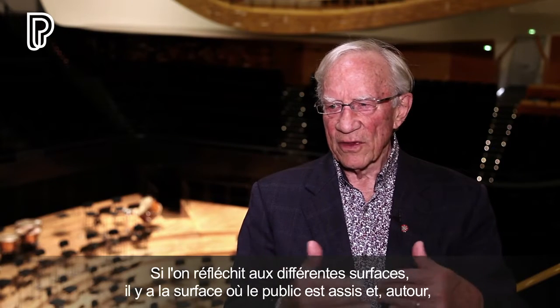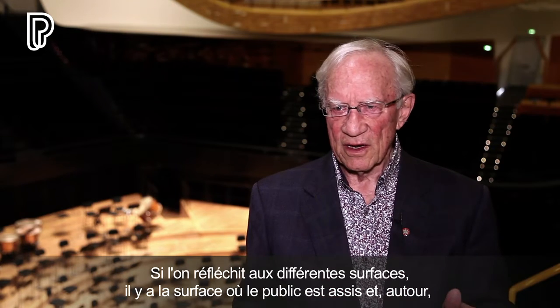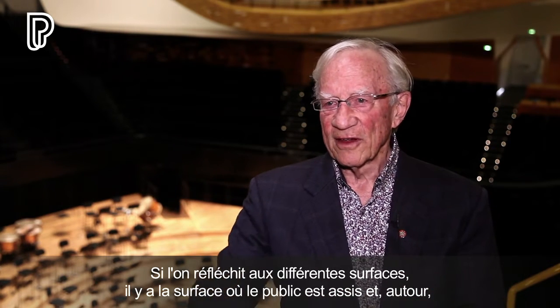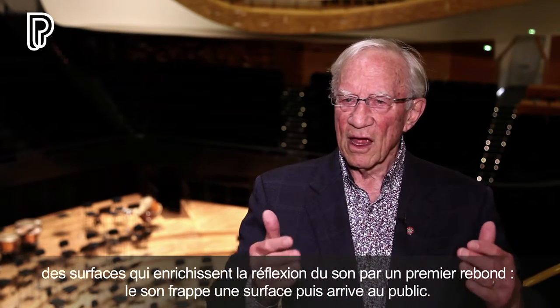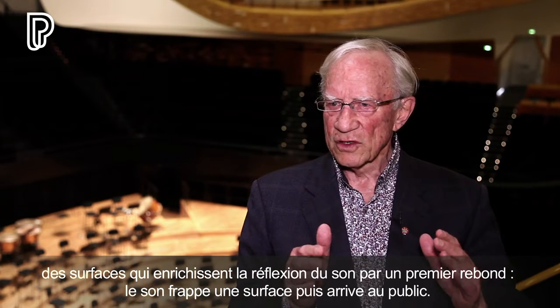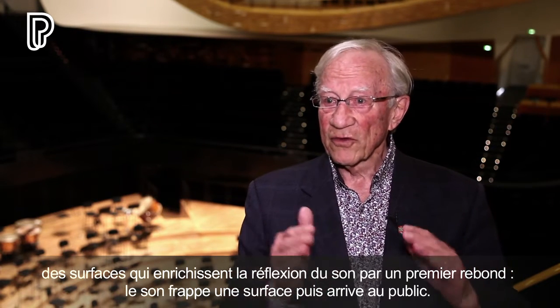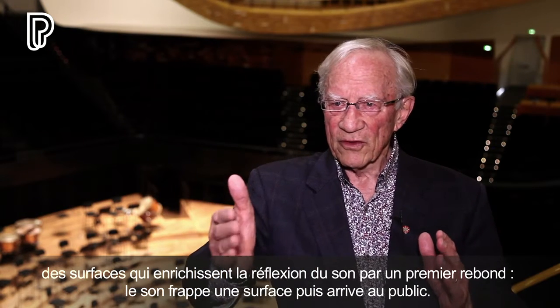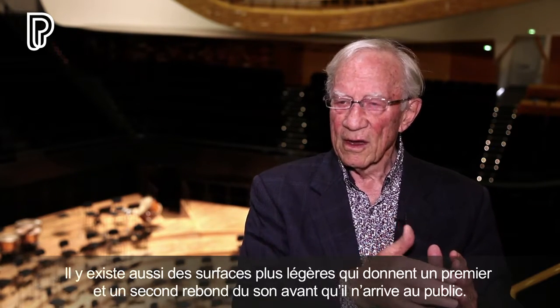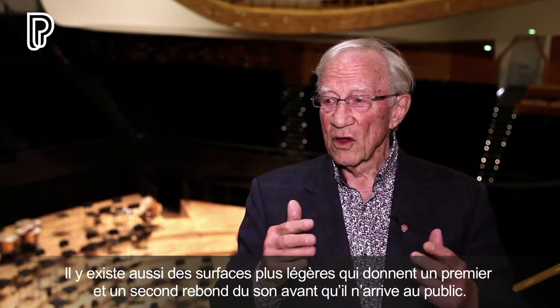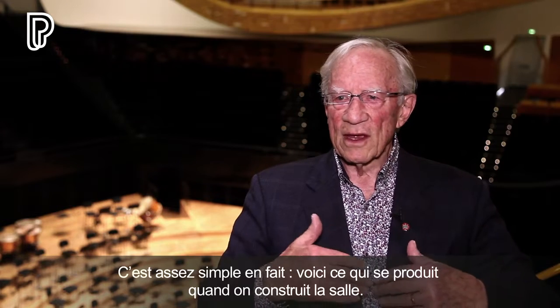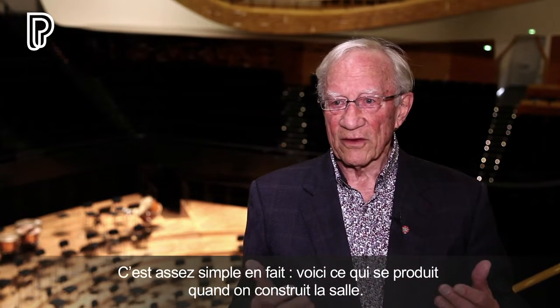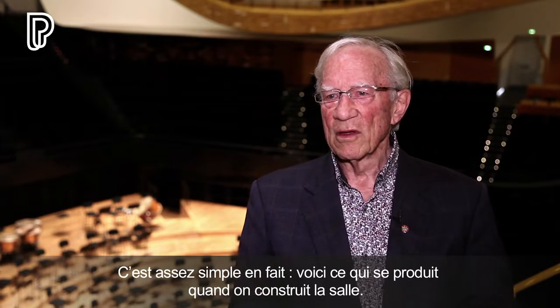Thinking of the various surfaces, we have the surface where the audience sits, and around the surfaces where the audience sits are the surfaces that feed the reflections to the audiences on a first bounce, so that sound hits the surface and then it comes to the audience. And then we have later surfaces which have a first bounce and a second bounce and come to the audience. It's quite straightforward, really. That is what forming the room is all about.